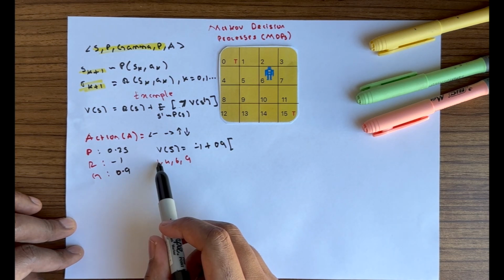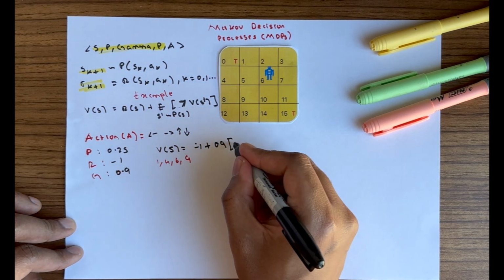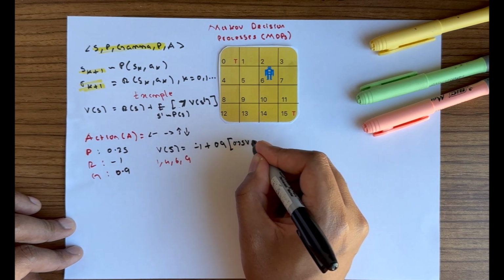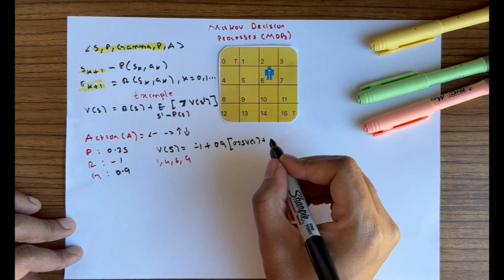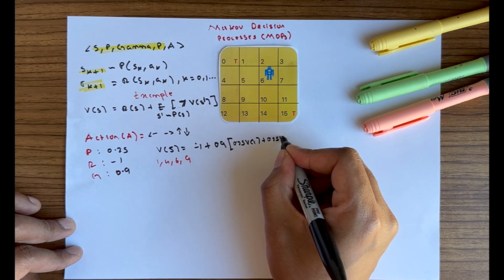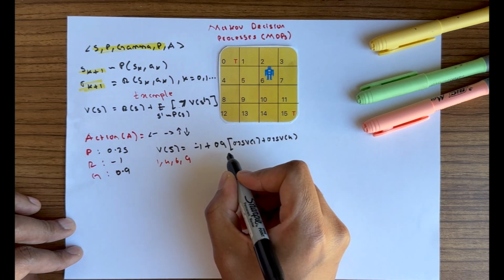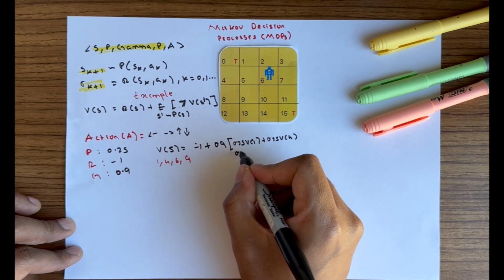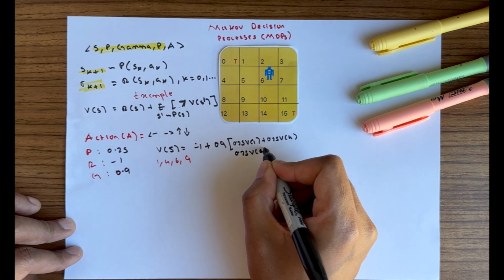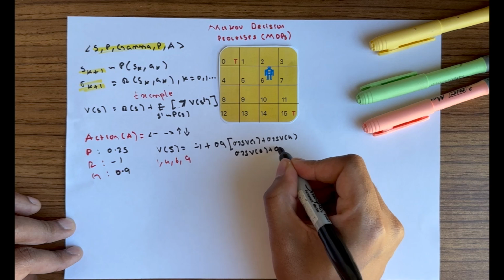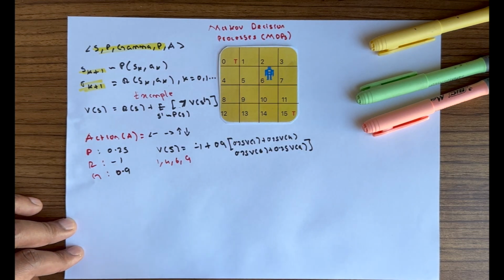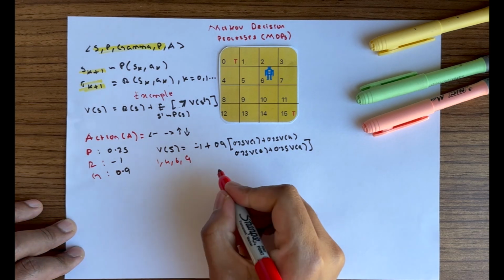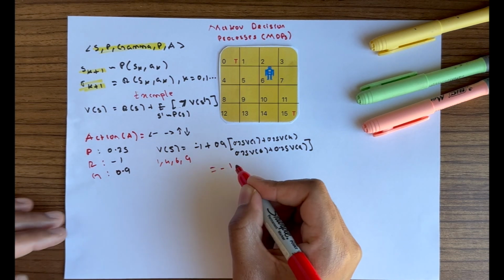The probability of going to state 1 is 0.25 times the value of state 1, plus the probability of going to state 4 is 0.25 times the value of state 4. Probability of going to 6, 0.25 times the value of state 6, plus similarly the value of state 9. Okay, and when you do this, you will end up with -1.